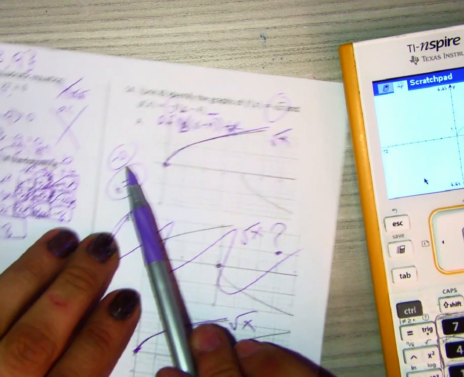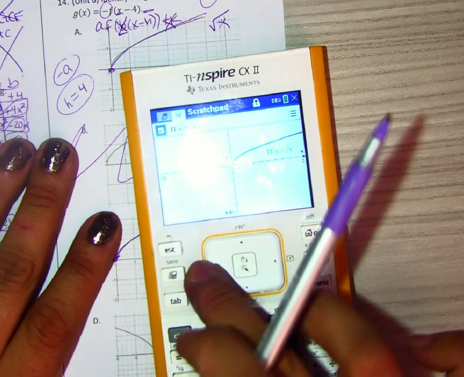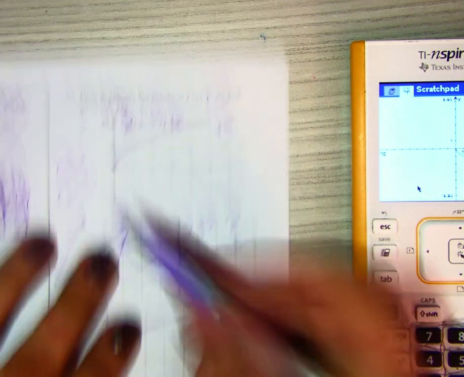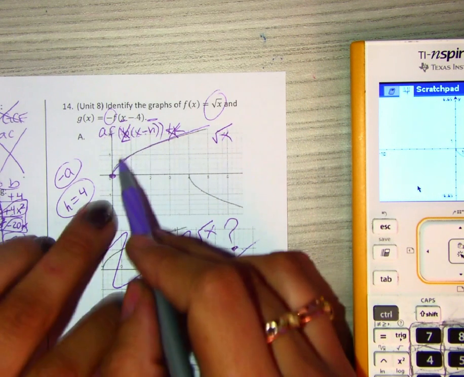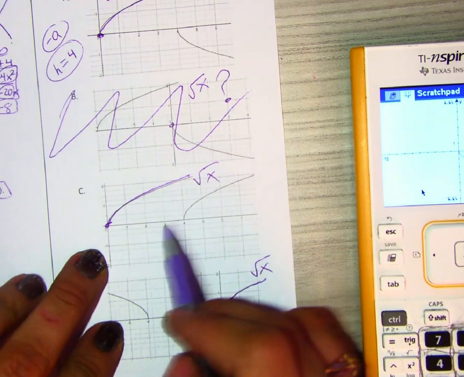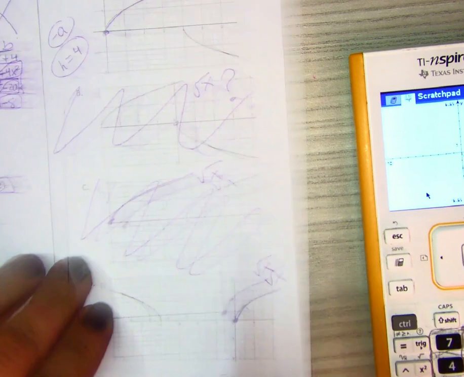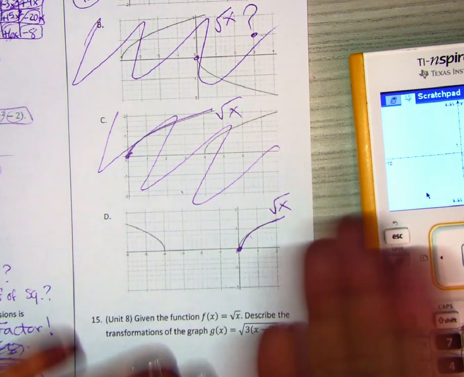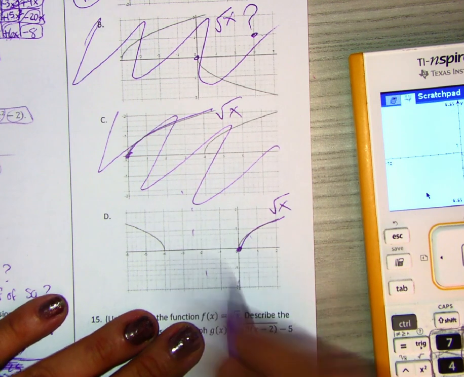Then we look at having a negative value in the front. So I'm just going to put negative in the front. And that immediately flips over the x-axis. So like this one flipped over. This one did not flip over, so turn that one. And then this one also did not flip over. If anything, it reflected across the y-axis somehow.